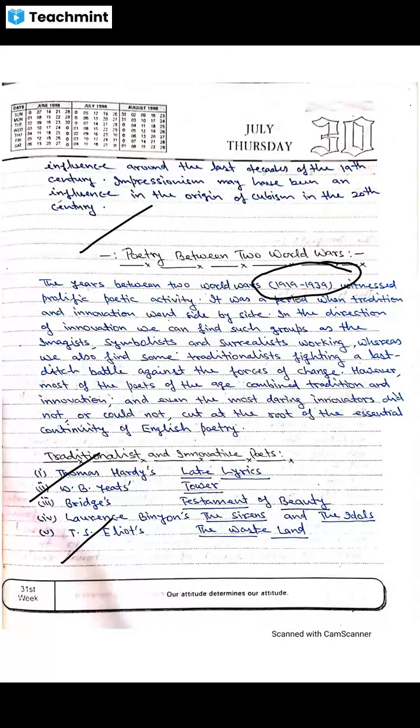Already I explained, it was expected that poetry will die with the death of tension. As tension dies, poetry will die. It was said in 1892 that poetry will die. But you will come to know the modern age is remarkable for the revival of poetry and drama. Poetry didn't die, but poetry was revived. So you find the years between two world wars, 1919 to 1935, witnessed prolific poetic activity.